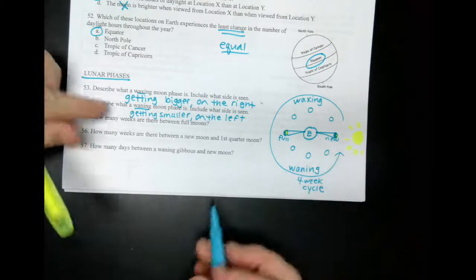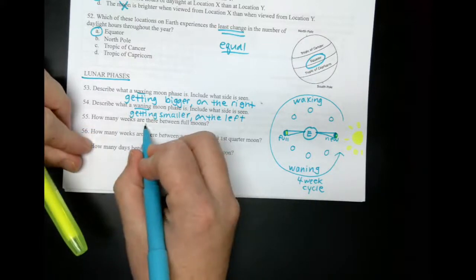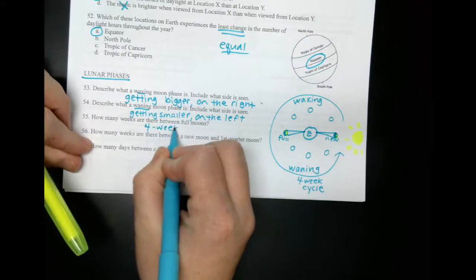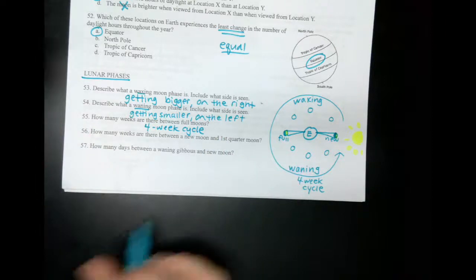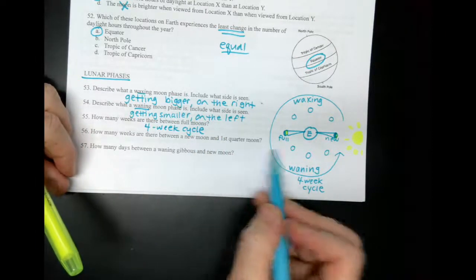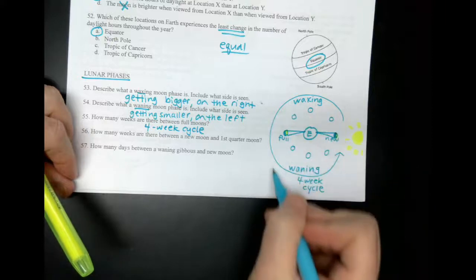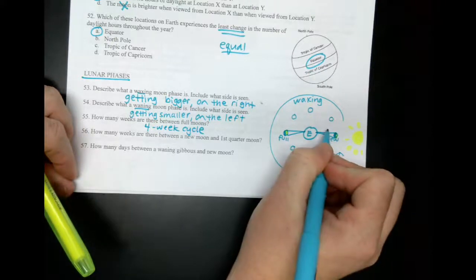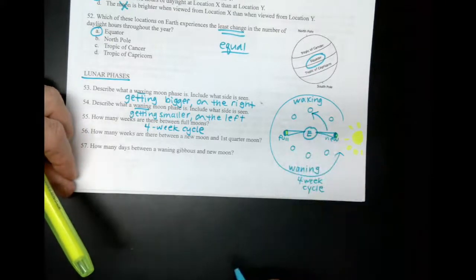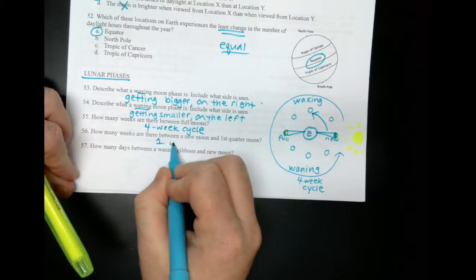How many weeks are there between full moons? This entire thing is a 4-week cycle. How many weeks are there between a new moon and a first quarter moon? Well, if the whole thing takes 4 weeks, to go 1/4 of the way around takes 1 week.